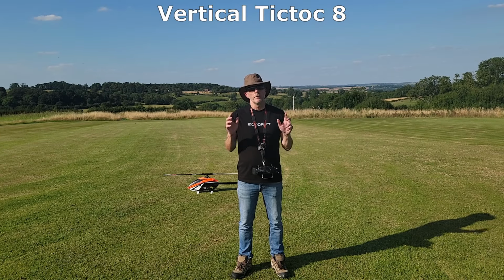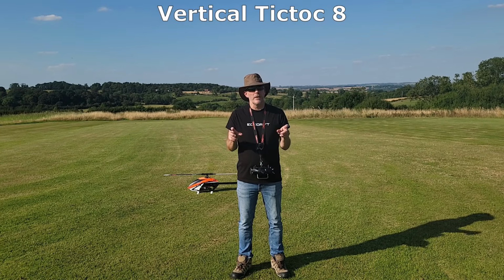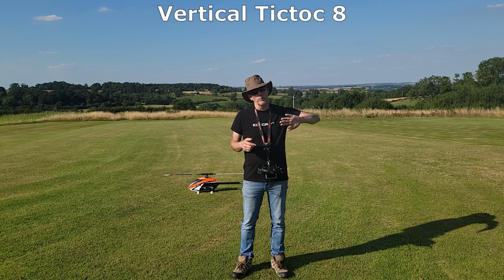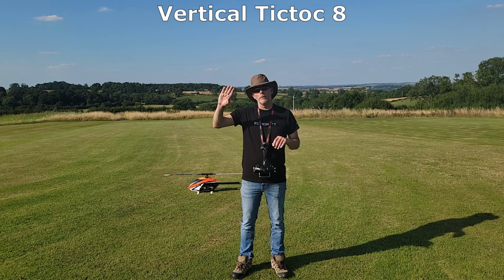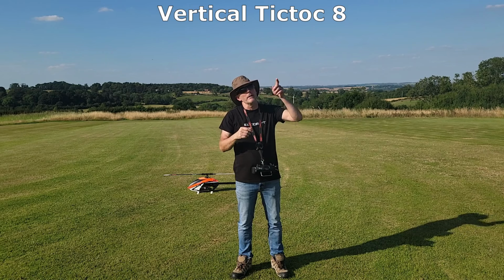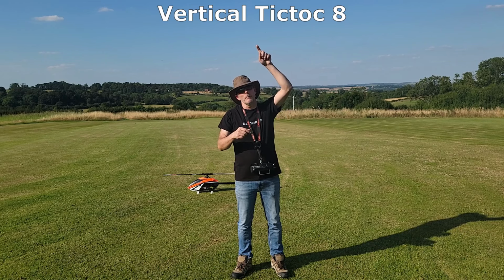Now we're going to do a vertical Tic-toc 8. So this is an F3N maneuver. It's kind of been in and out of the F3N schedule over the years. What it is, it's actually a forward moving Tic-toc, and you do half a loop or half a vertical circuit, and then you do half a pirouette. So now you're going up backwards to the top.